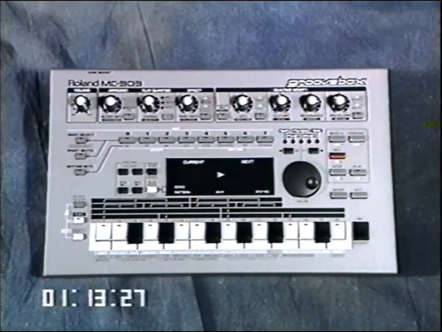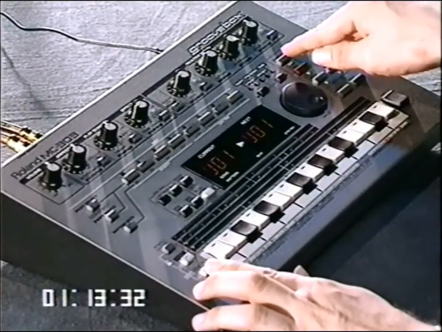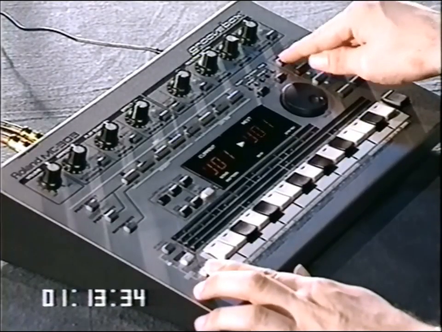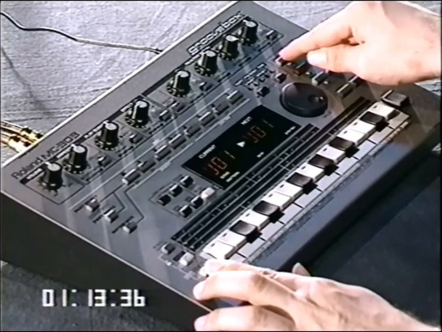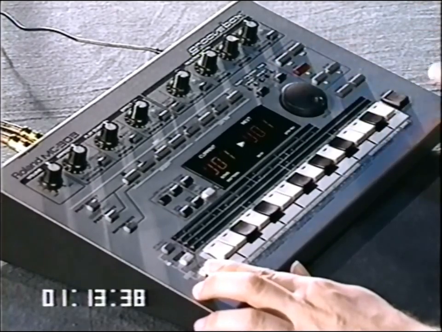Now if you make a mistake when you're recording, you can simply erase the last note played by holding down Shift and moving backwards by pressing the backwards button. Each time you erase a note, you'll actually hear it and it will disappear.